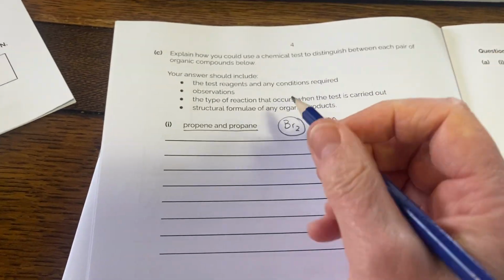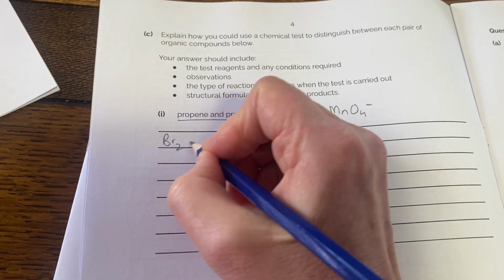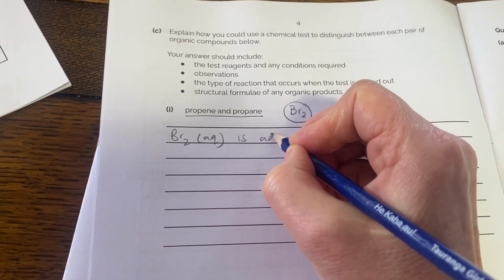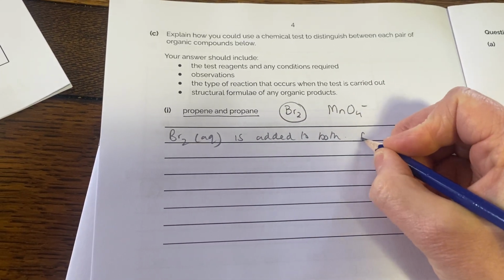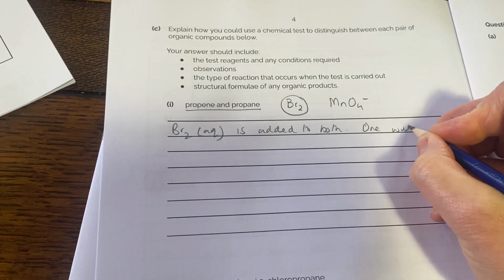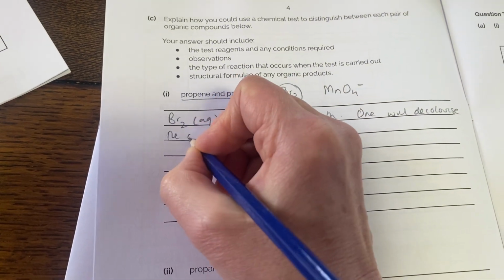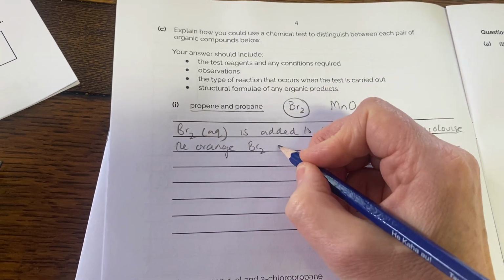So what I'm going to see with bromine, Br2 aqueous is added to both. One will decolorize the orange, so I want a starting colour, Br2 quickly.